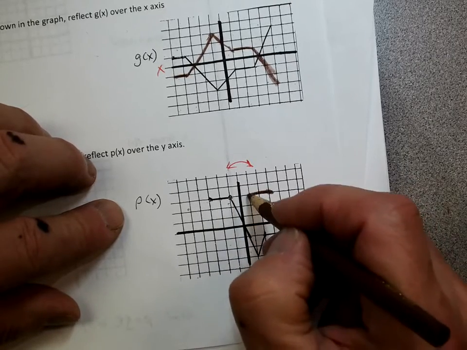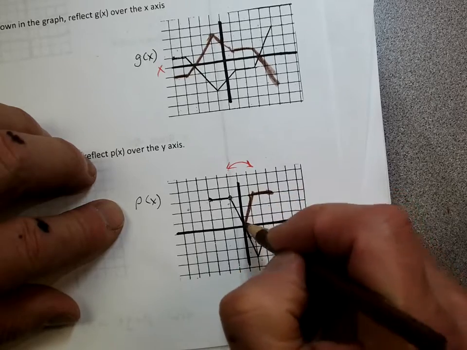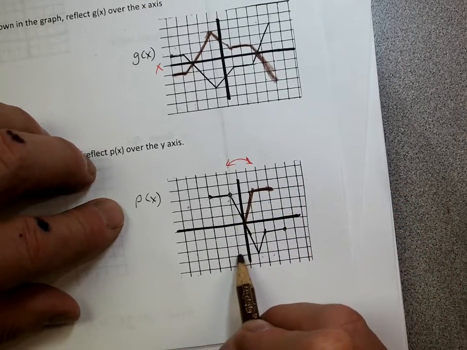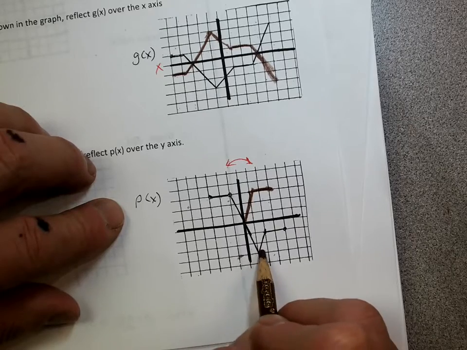It's got to go down to 0, right? I know that point's there. This point, which is over 1, now is going to go back 1, right? I'm just doing the opposite. Over 1, back 1.